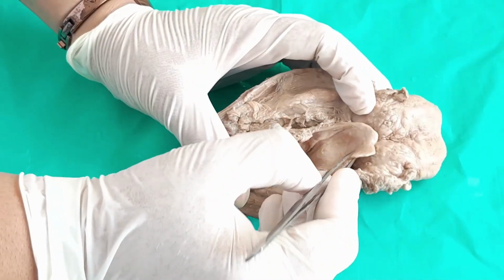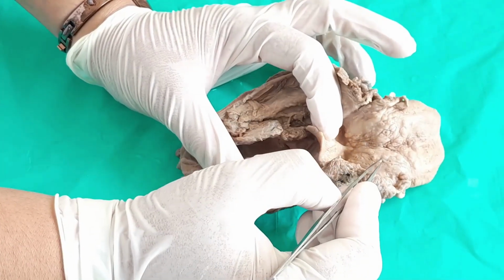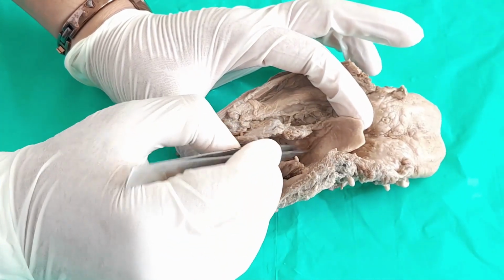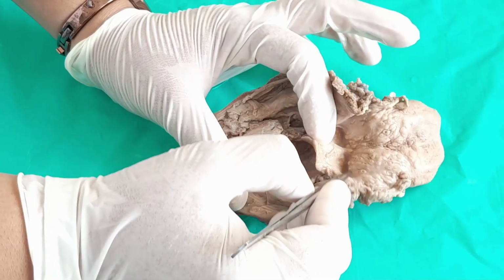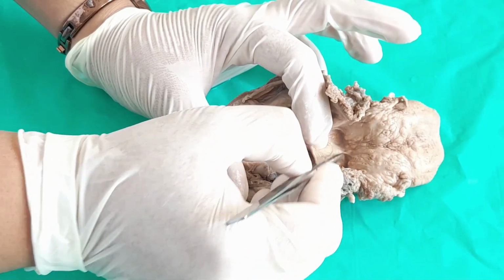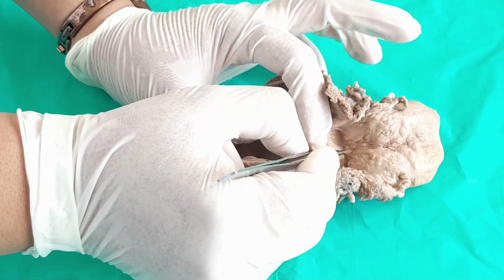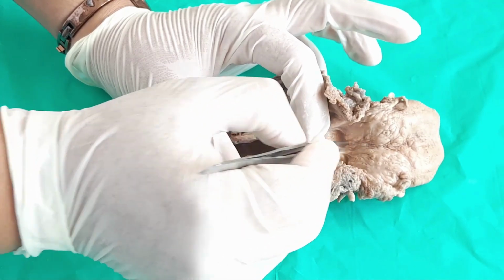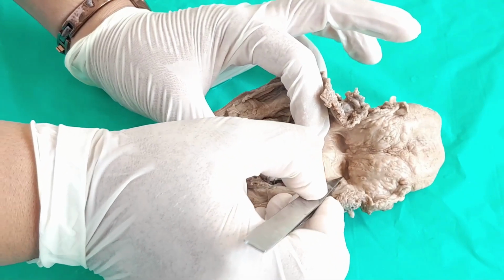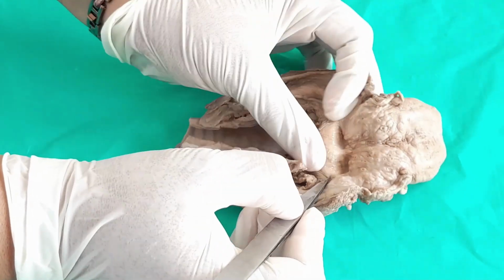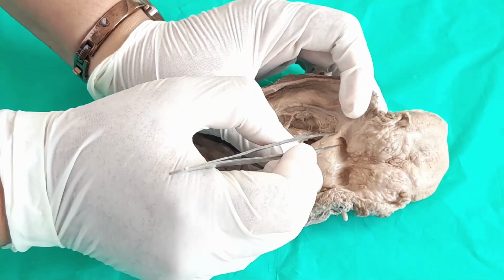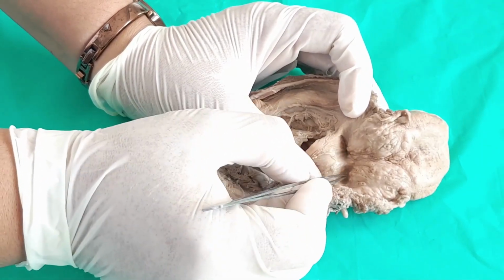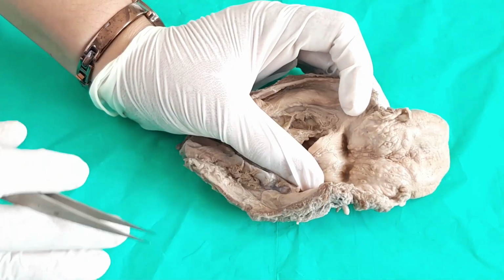This epiglottis is connected to the tongue anteriorly. This epiglottis has an anterior surface and a posterior surface. This anterior surface is connected to the tongue through two mucosal folds, one at the midline, which is the median glossoepiglottic fold, and on either side the lateral glossoepiglottic fold. In between these folds you can see two depressions, that is called the vallecula.